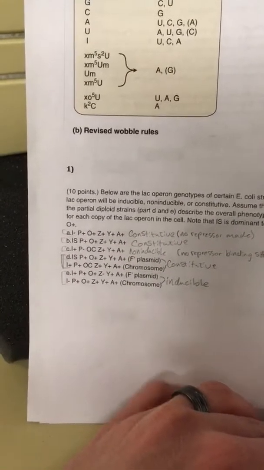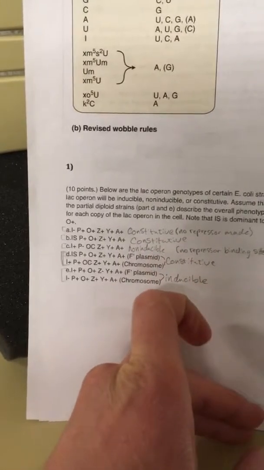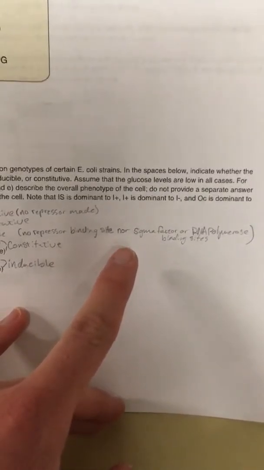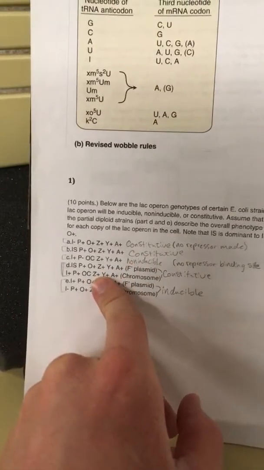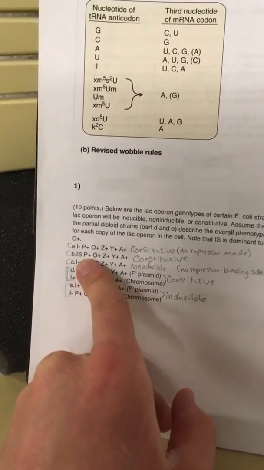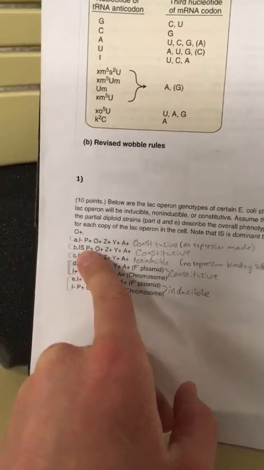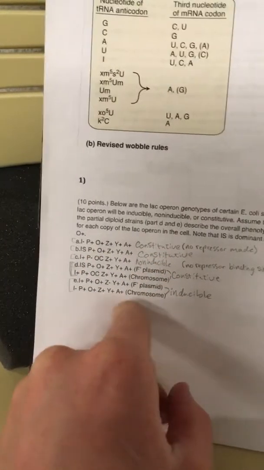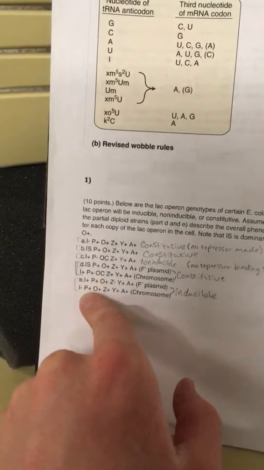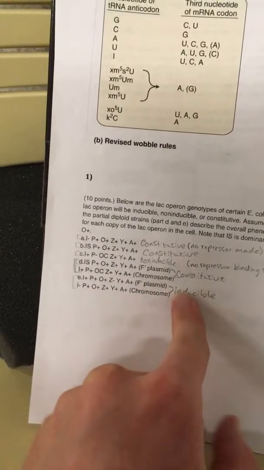Anyway, C is going to be non-inducible because our lac-P and our lac-OC are non-functional, so we don't have a binding site for the repressor, nor do we have a binding site for the sigma factor or RNA polymerase. For part D, I'm going to say the same thing, constitutive because of the LS, same as B. For part E, because L plus is dominant to L minus, I'm going to say it's inducible because it's all functioning. So we don't have to worry about that.